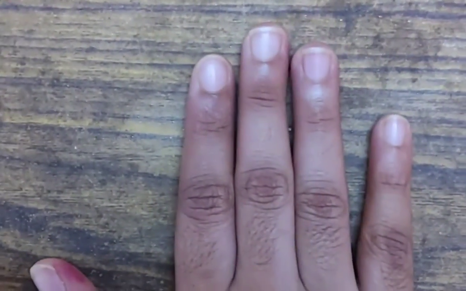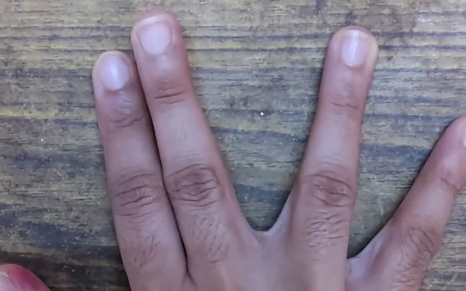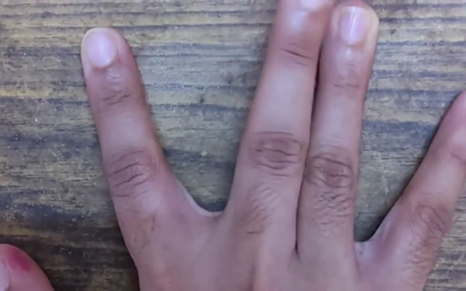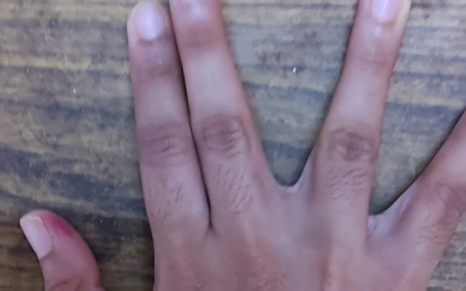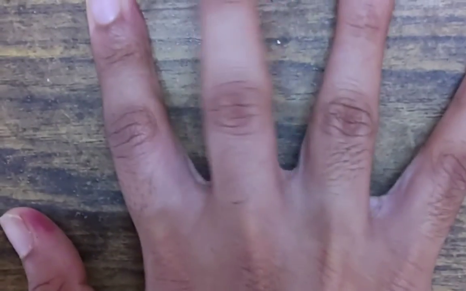Now, the dorsal interossei muscle. How to test the dorsal interossei muscle? The dorsal interossei muscle, like I said, does abduction. So ask the patient to keep his hand firmly on the table, and the middle finger is used to abduct to either finger of the adjacent side. And this is called the GAVA test.